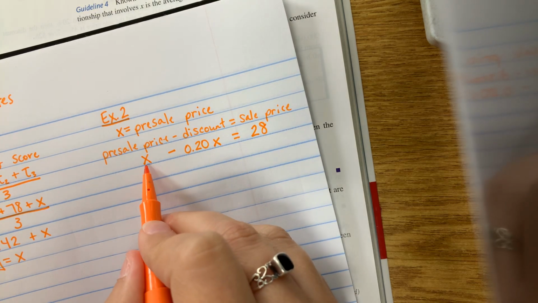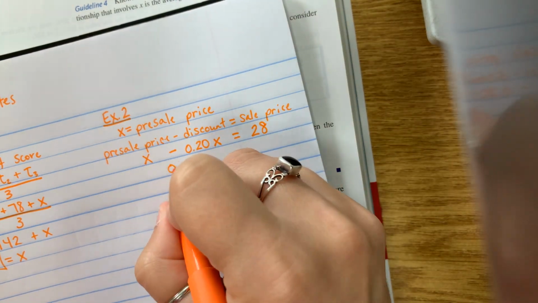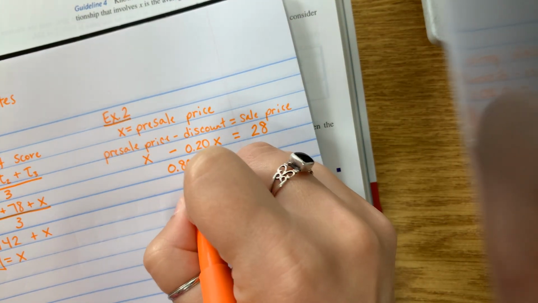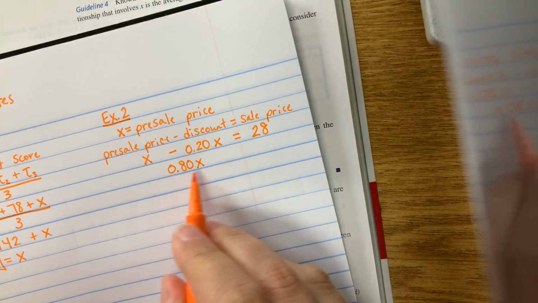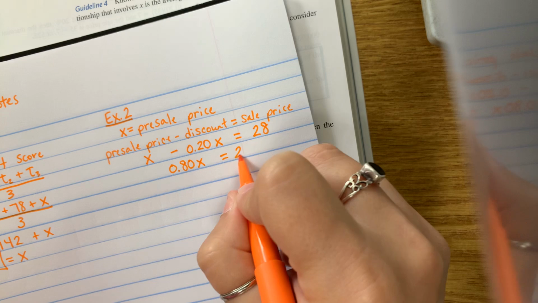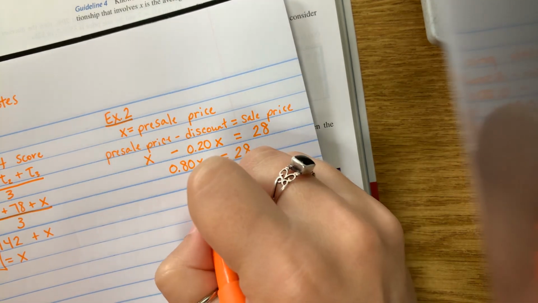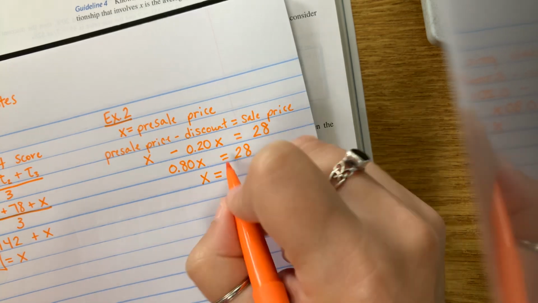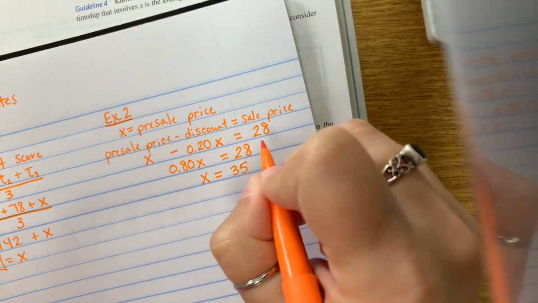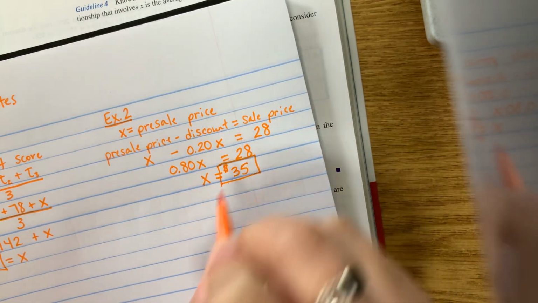So if I take X minus 0.2X, that gives me 0.8X, or 80% of that original price is what you're paying. And that gives me 28. So if I divide by that 0.8, that gives me 35. And in this case, we were talking price, so I'm going to put a $ sign on that before I give it as my answer.